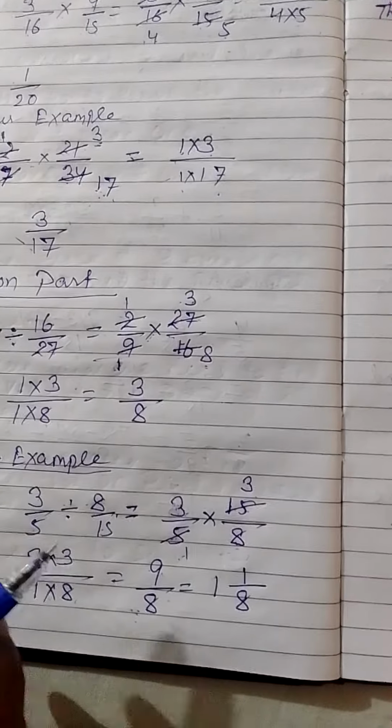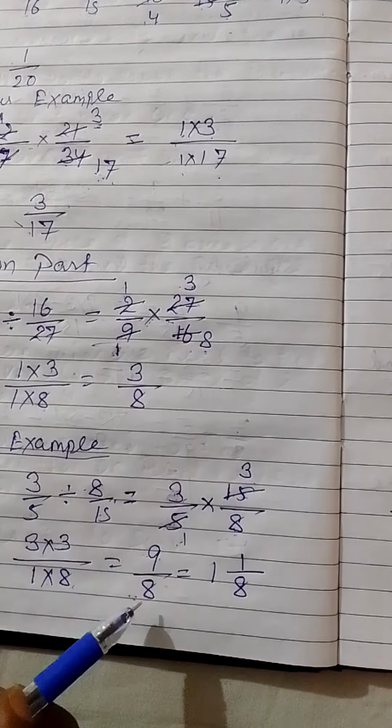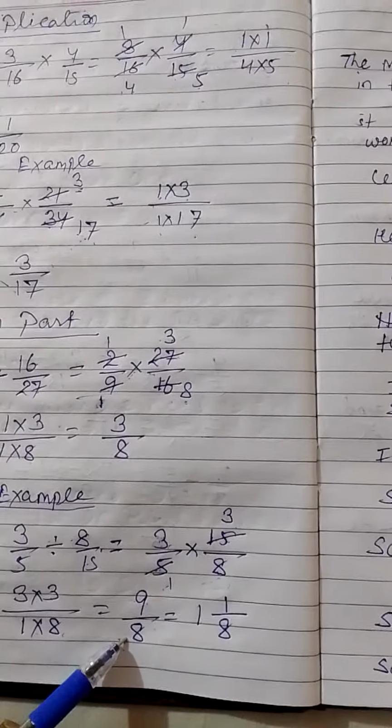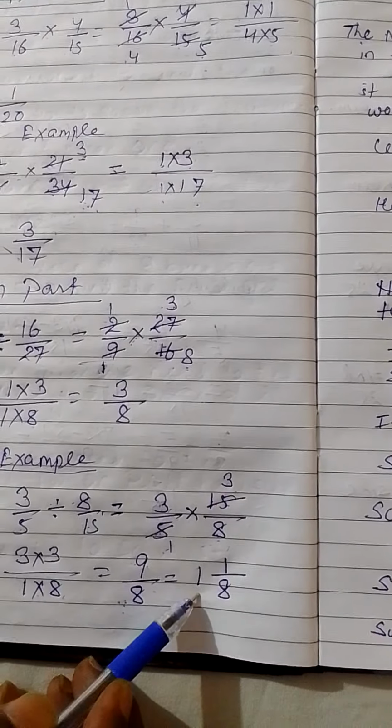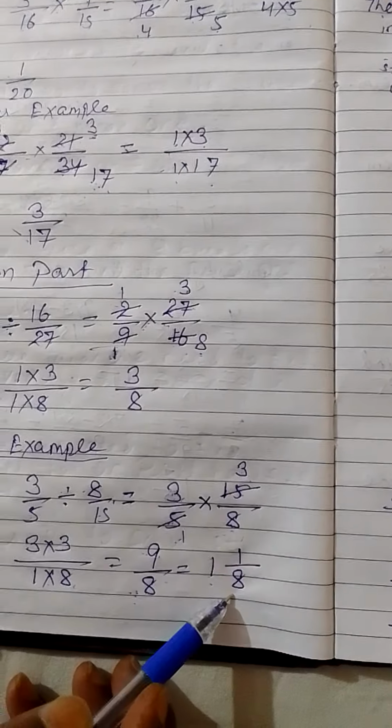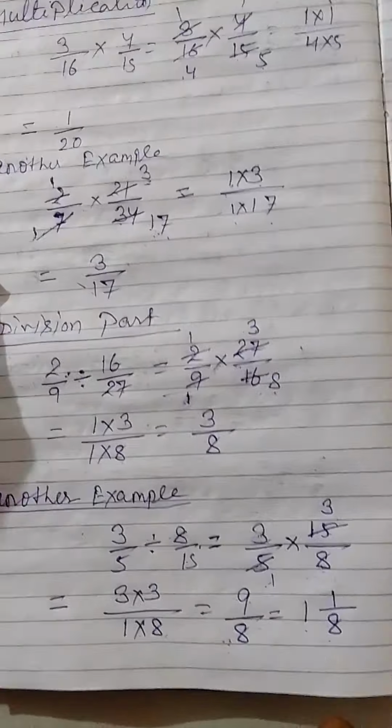Again it is an improper fraction because the numerator is greater than the denominator. So we get the mixed fraction here: 1 and 1 upon 8 is the answer. So I hope you have understood this thoroughly.